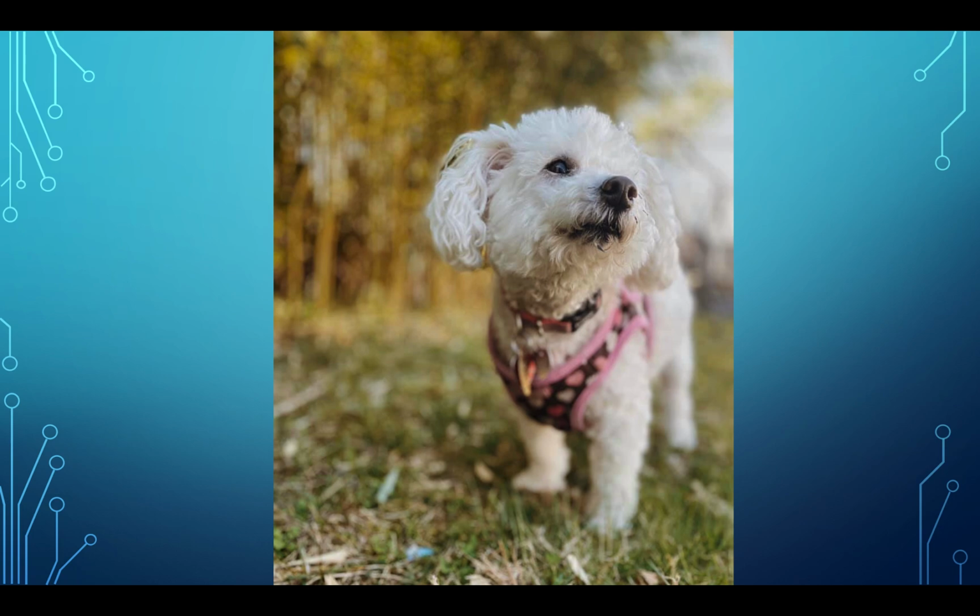I guess she's outside. Maybe she's at the park. I don't know. Maybe she's in the backyard. Who knows where she is? But as we could tell, Pandora's posing over here. So 10 out of 10 would definitely recommend Pandora as a dog model.